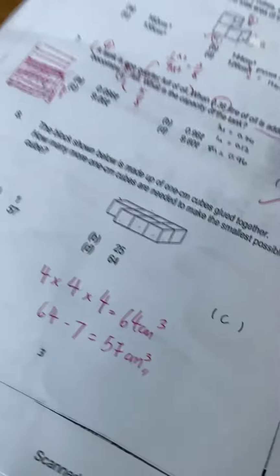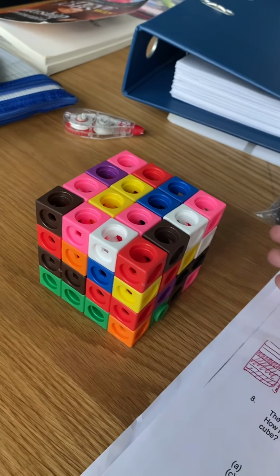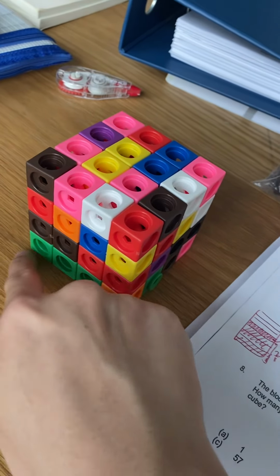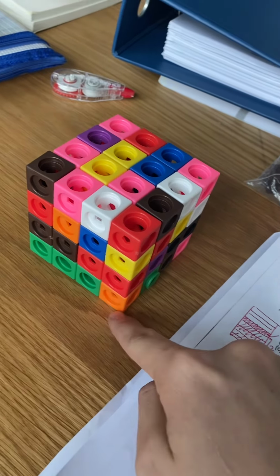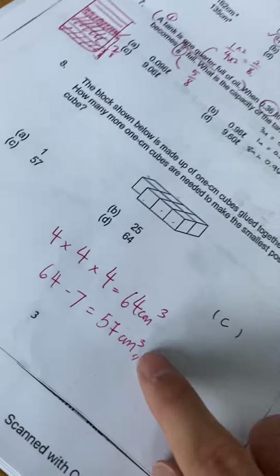So how do we actually know, looking at this question, how many cubes I need? Very simple. The first thing you want to do is to find out what is the volume of my new cube. The volume of my cube is actually 4 times 4 times 4. Make sense? Once more, 4 times 4 times 4, and that gives me 64.